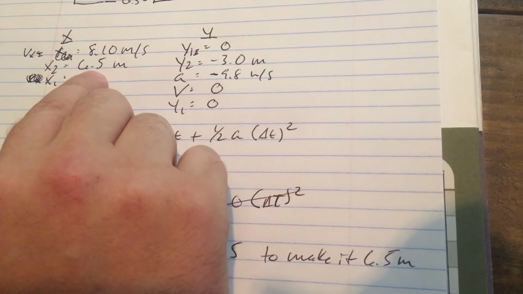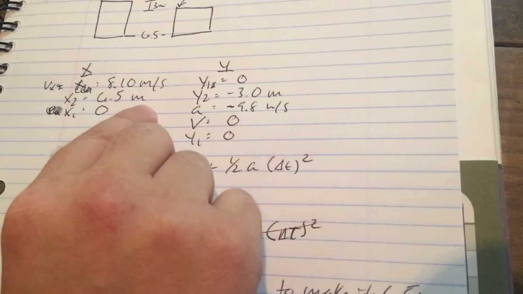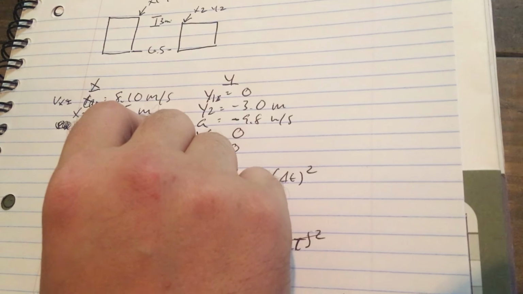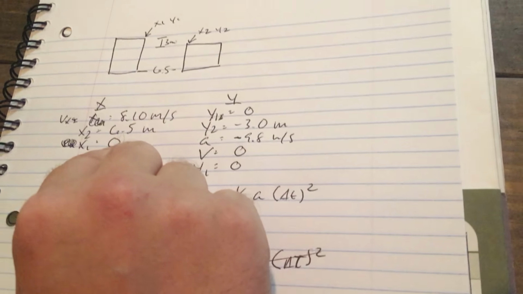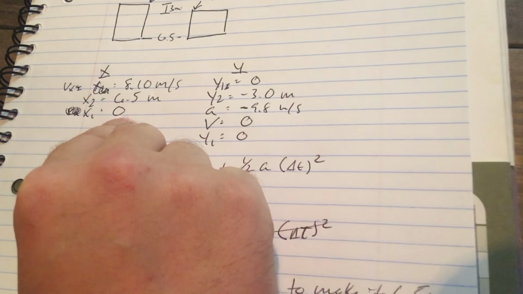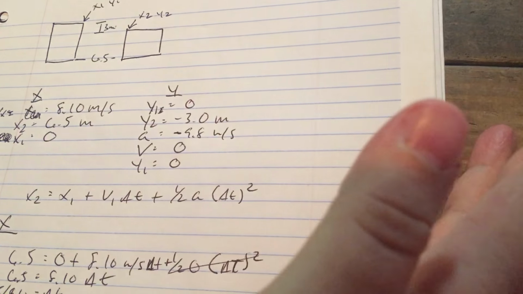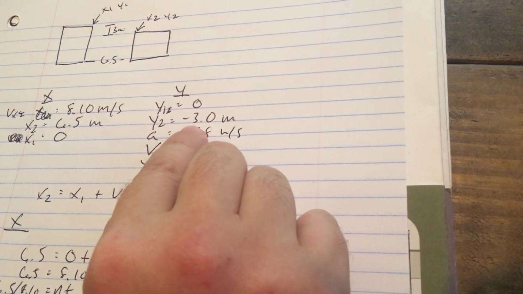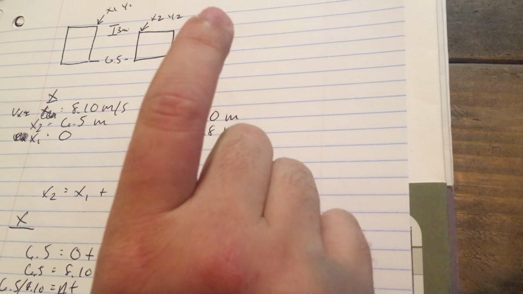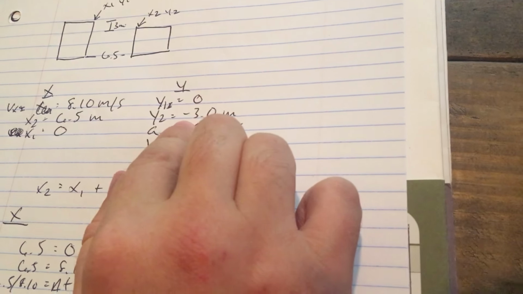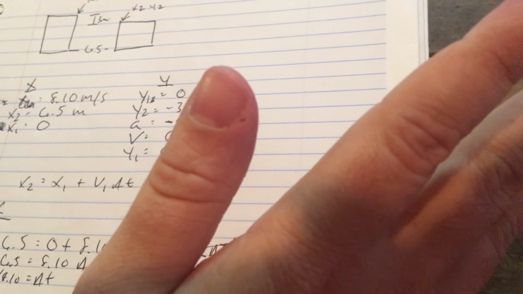X2 is 6.5 meters. So basically that's our distance we have to cover. X1 is 0. It's our jumping off point. It's where we start. Our y components, y1, 0, once again, jumping off point. Y2 is negative 3.0 meters. Now, the negative indicates the direction in the y-axis, not necessarily the traditional negative here.